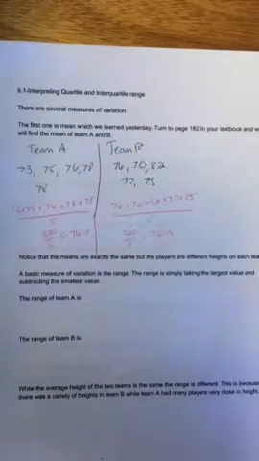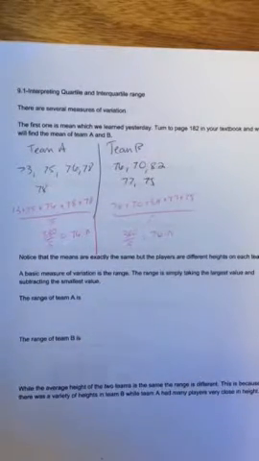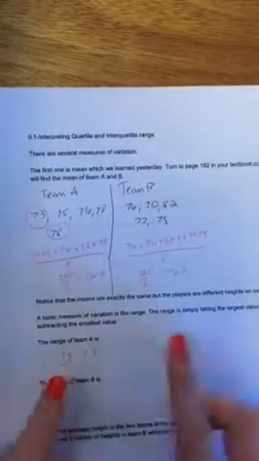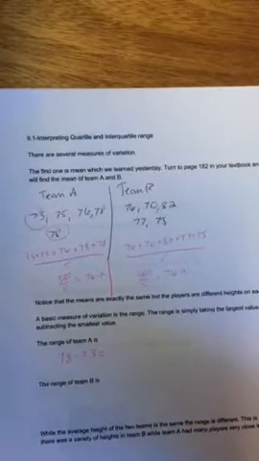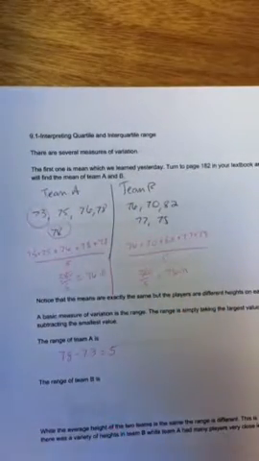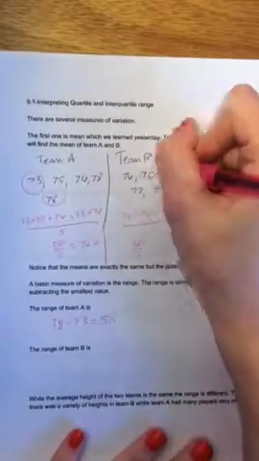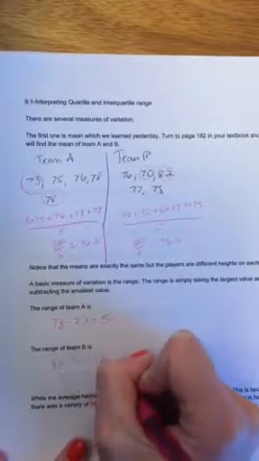A basic measure of variation, the next thing we're going to go on to, is range, okay? The range is simply taking the largest value and subtracting the smallest value. So Team A, if you look back at these numbers, the smallest value is 73 and the biggest value is 78. So the range would be 78 minus 73. Now you always do bigger minus smaller, so you get a positive number, right? Okay. And then this would be 78 minus 73, which would just be 5. Okay, so the difference between the smallest person on the team and the largest person on the team is 5 inches. Okay, but if I look at this one, the smallest is 70 and the biggest is 82, right? So I'm going to do 82 minus 70, and that's actually 12 inches.